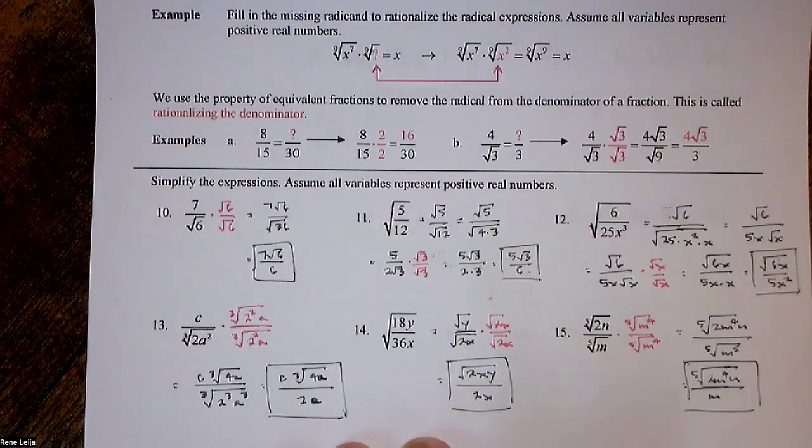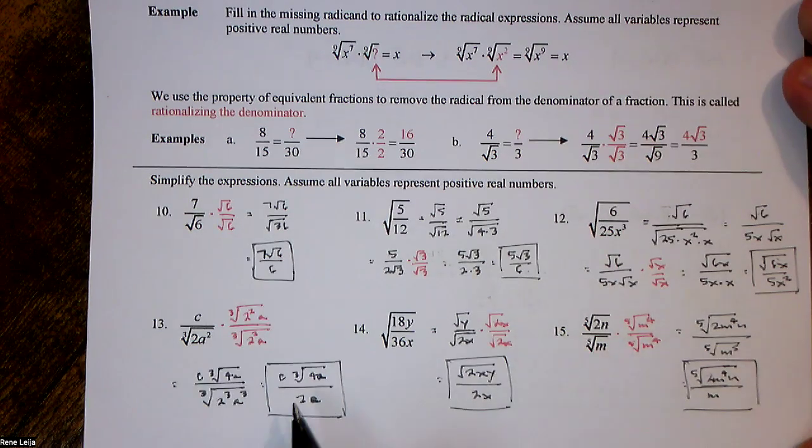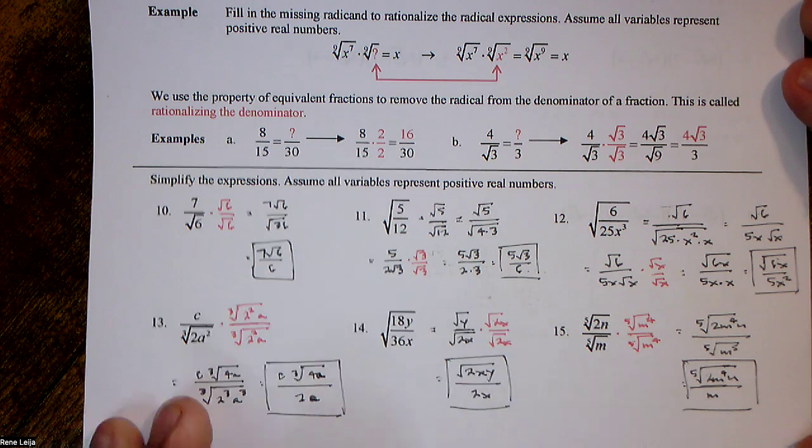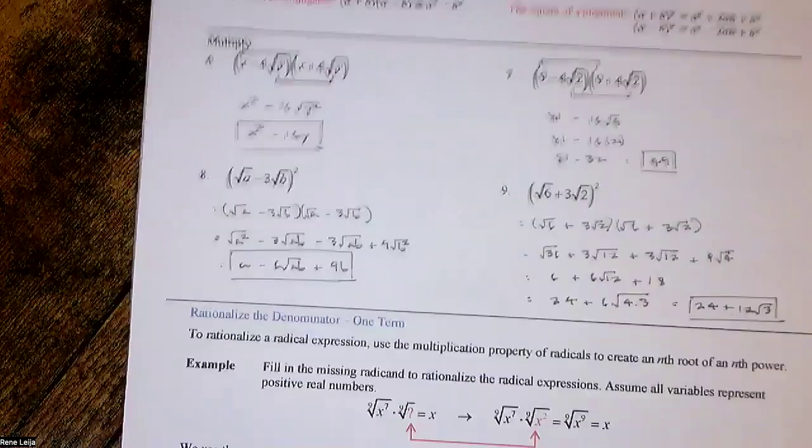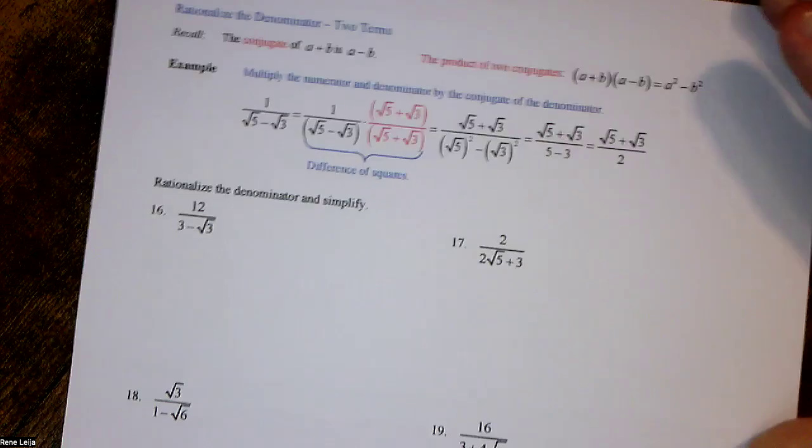Okay. Now, the good thing is this doesn't happen often, where you have to rationalize the denominator higher than a square root. Okay. So you can at least relax on that one. Okay. So now that was rationalizing one term in the denominator. So now we're going to rationalize a binomial.